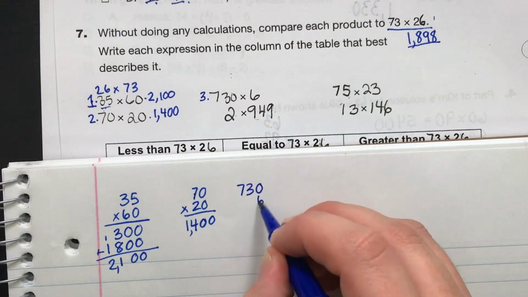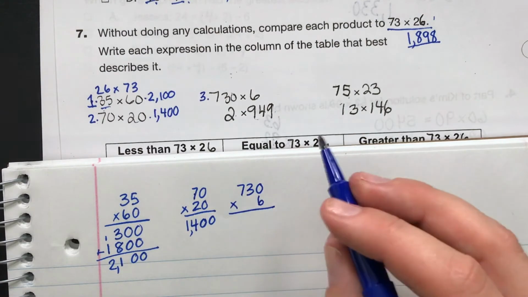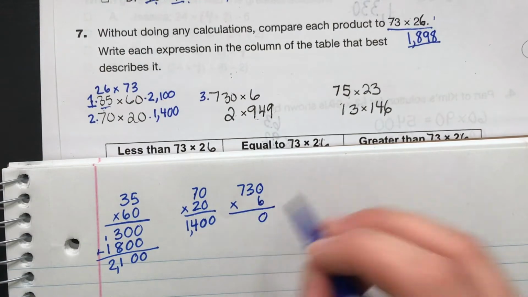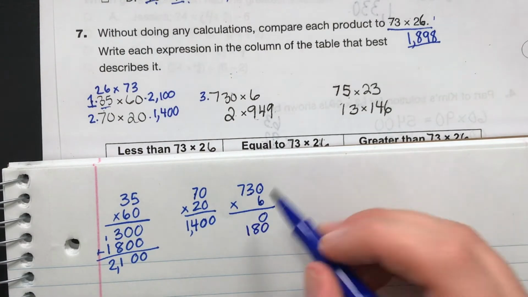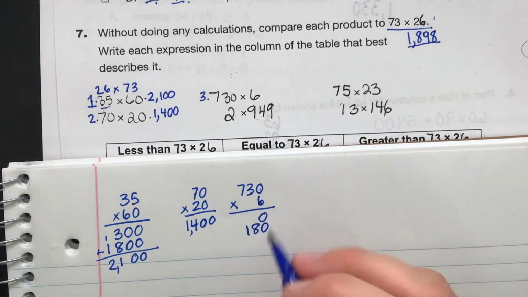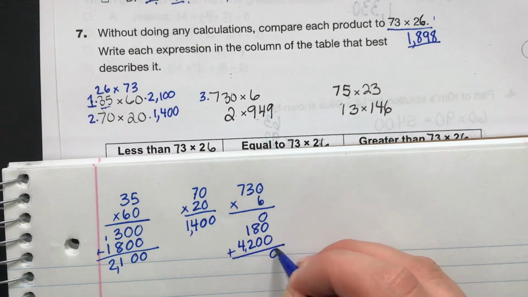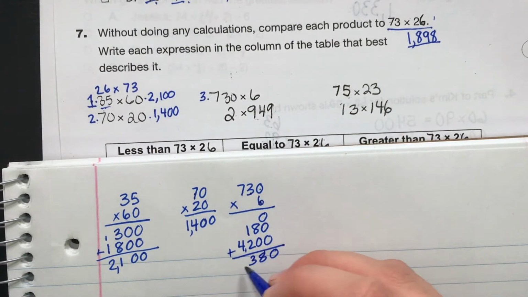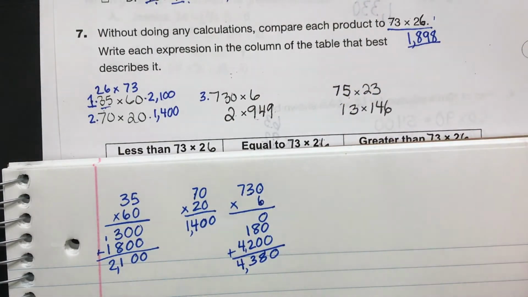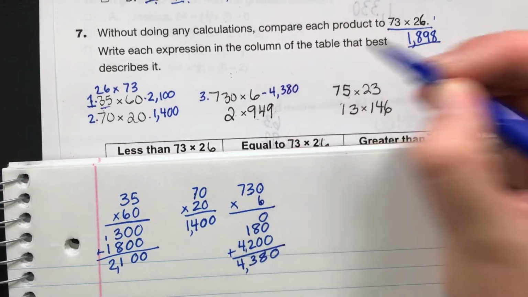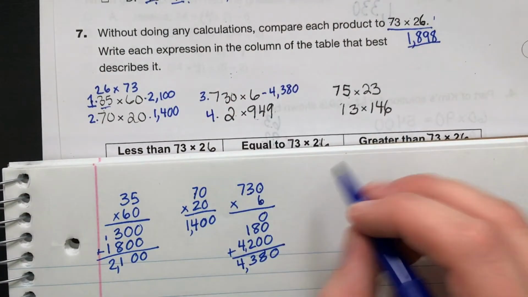730 times 6. Okay, so 6 times 0 is 0. 6 times 30 is 180. And 6 times 700 is 4,200. So I'm going to add all that up. And remember, you can use the box method for this. I'm just using partial products because I used the box method last time, but it's totally up to you as long as you solve all these problems correctly. So this answer is 4,380. And then we'll move on to number 4.